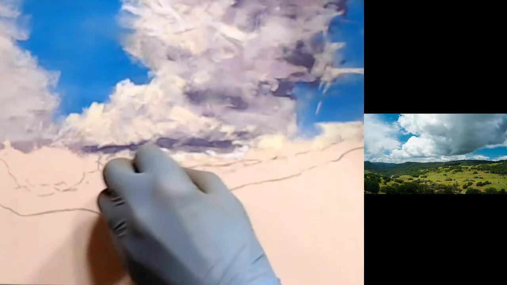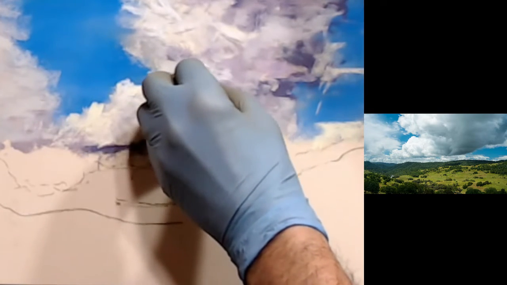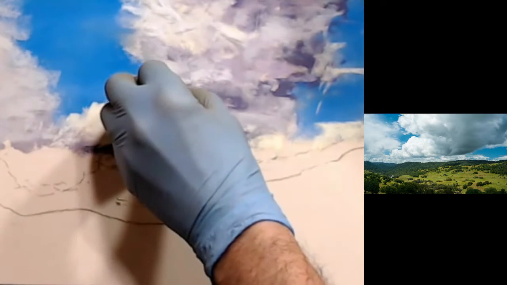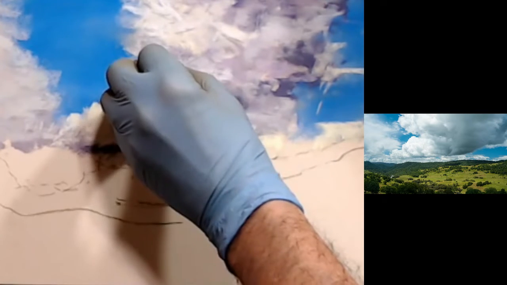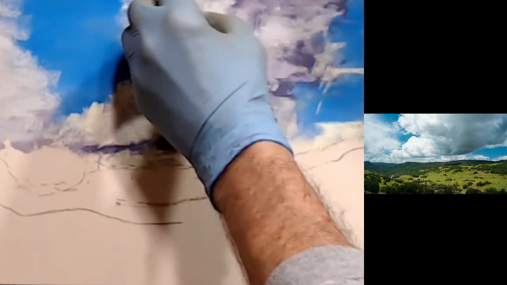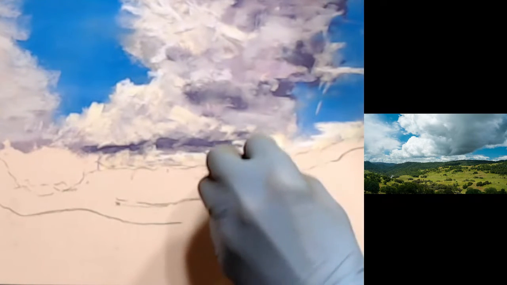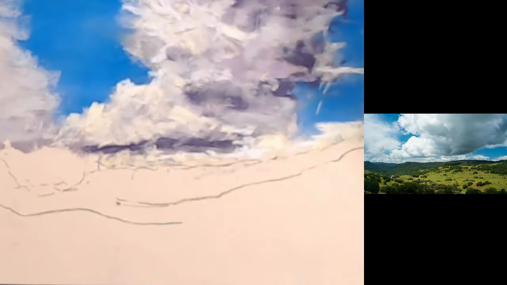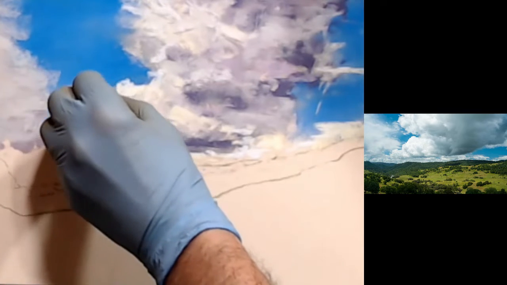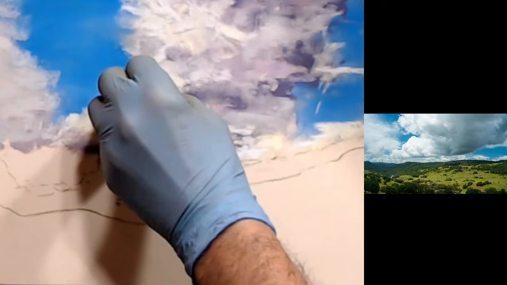At this point, I'm getting pretty happy with the clouds. Again, you can see where I put some of that light cloud right about at the horizon. Blending comes in very handy when you're working with clouds, so use your fingers. That's usually the best when blending the soft edges of the various values in a cloud structure.